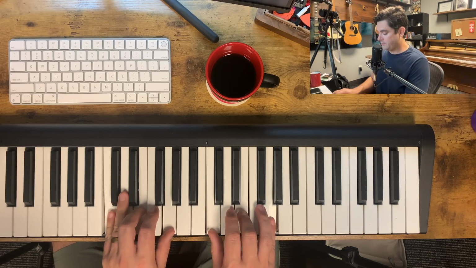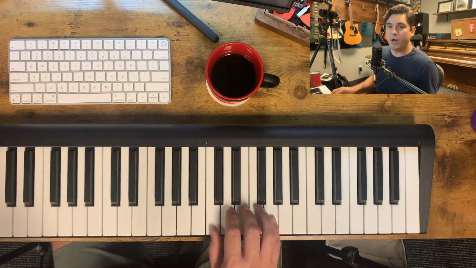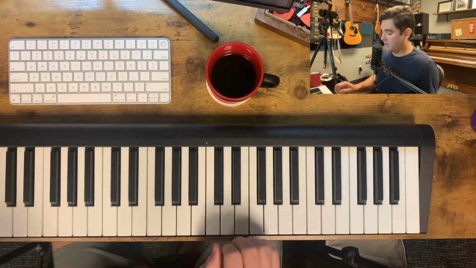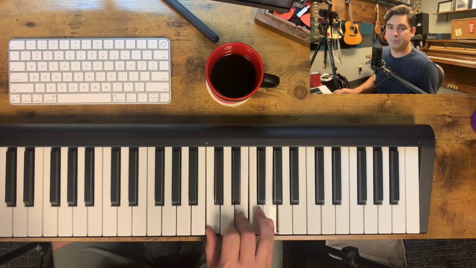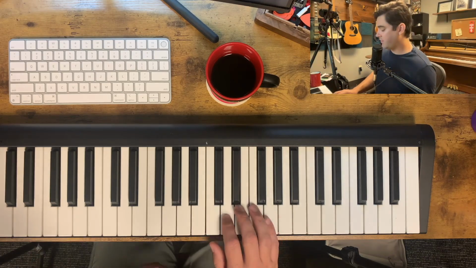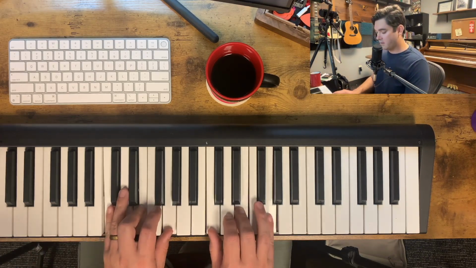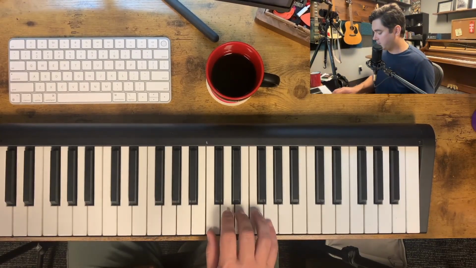All right, so that's your basic 1 chord. If we're in the key of C, our 1 chord is a C. Okay, that makes sense. It's the root. It's the tonic. It's home base, whatever you want to call it. So that's our main chord for this song that we're playing.